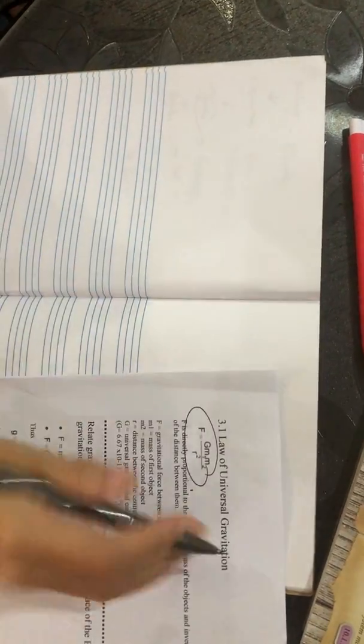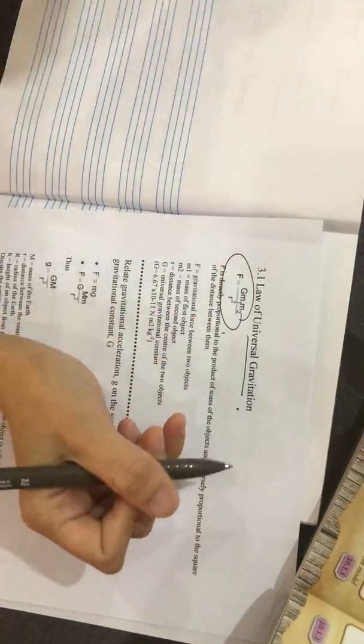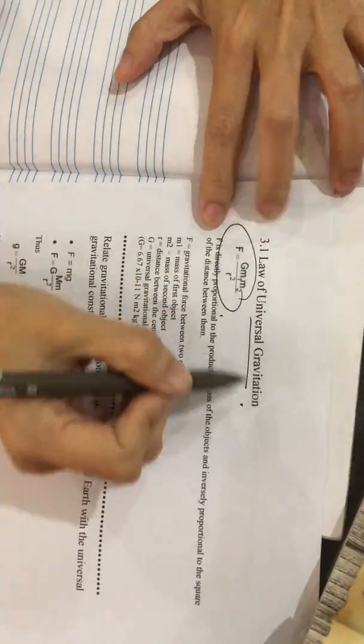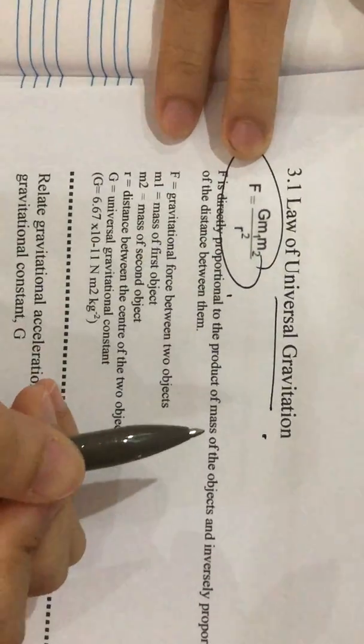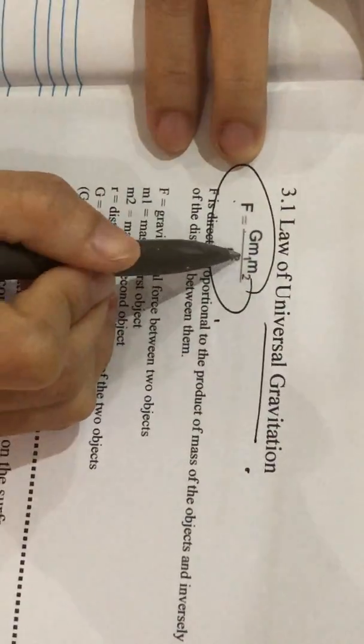Hi class, we are going to start with this chapter, Law of Universal Gravitation. We know that the Law of Gravitation actually comes from Newton. This is the formula where F equals G m1 m2 divided by r squared.